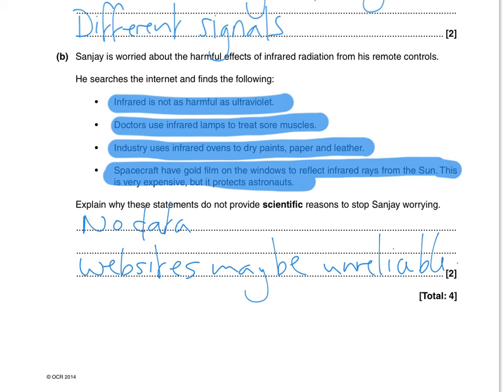There's not as harmful statement. It's not very accurate or precise. There's no mention of wavelength or frequency of the infrared radiation. There's loads of reasons that this isn't going to help him out. Okay, so just have a think. 2 things. That's all you got to put down. Loads and loads of different reasons. Let's move it on. Last page.